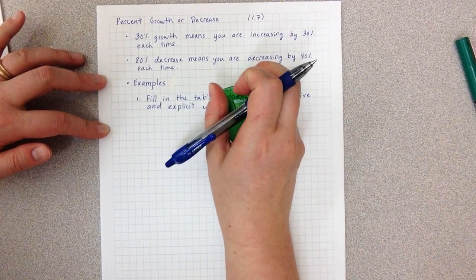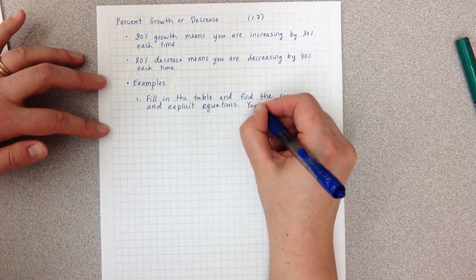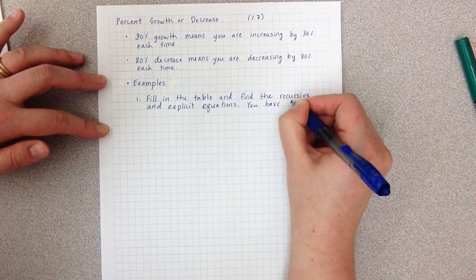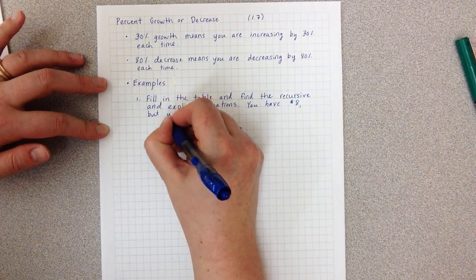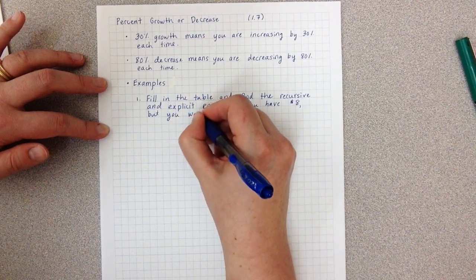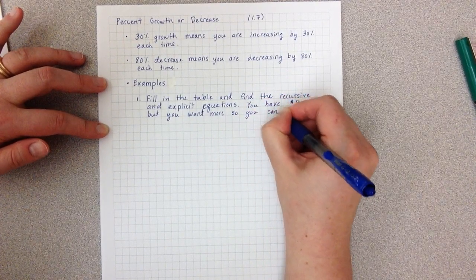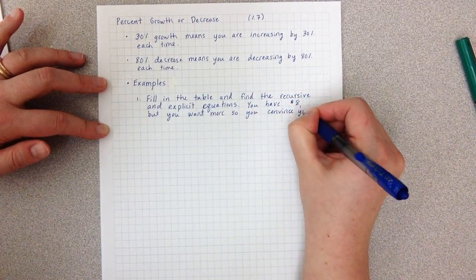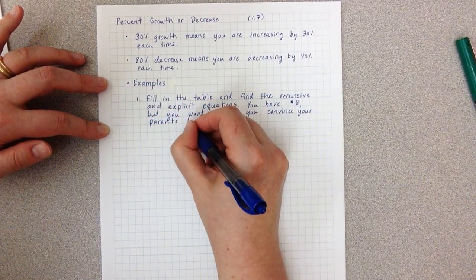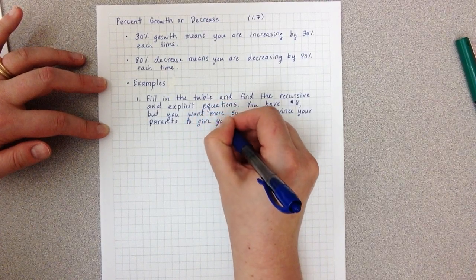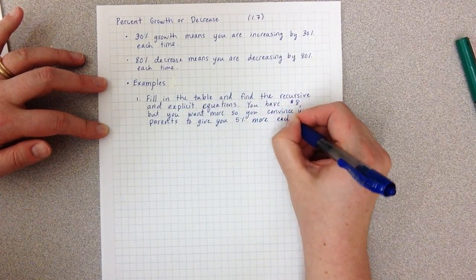And the situation here is that you have $8, but you want more, so you convince your parents to give you 5% more each day.